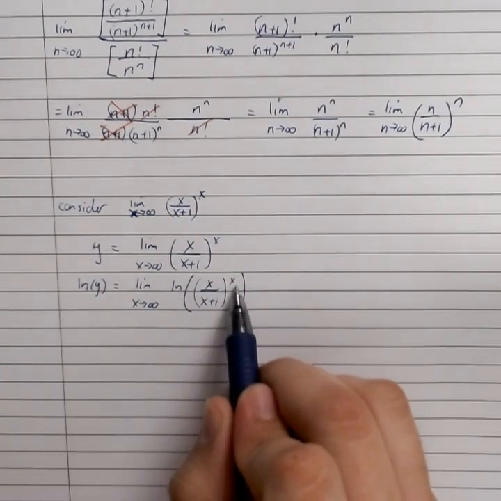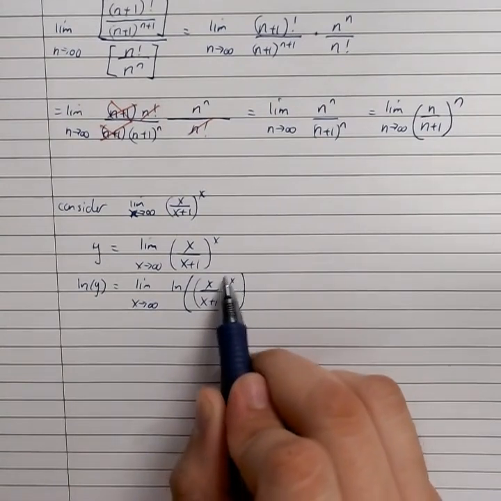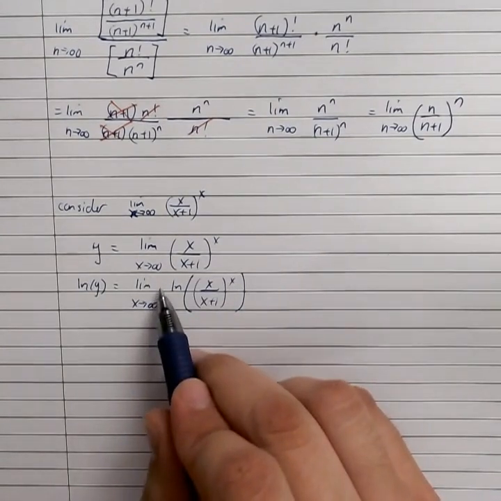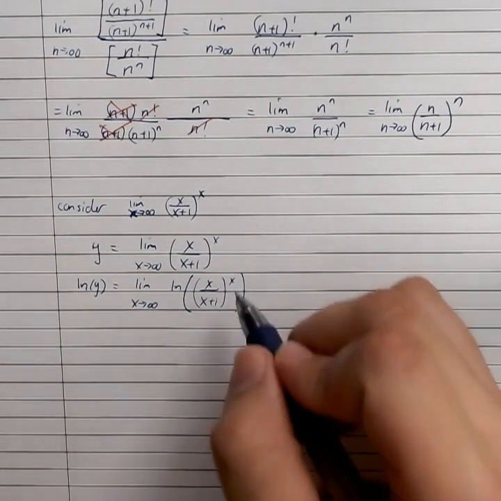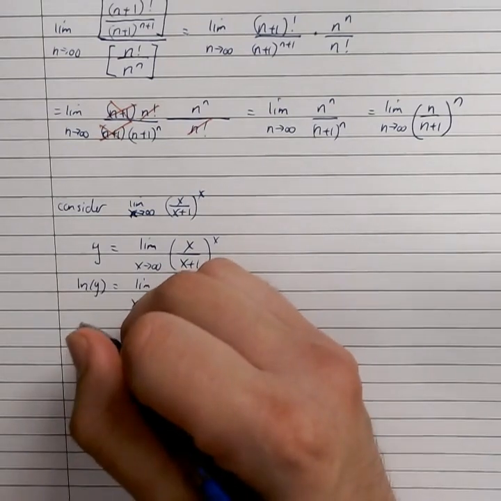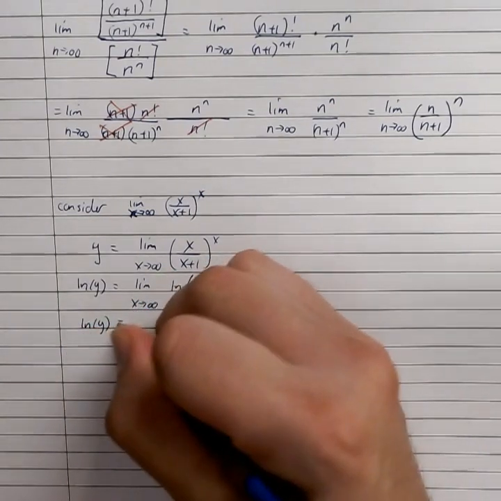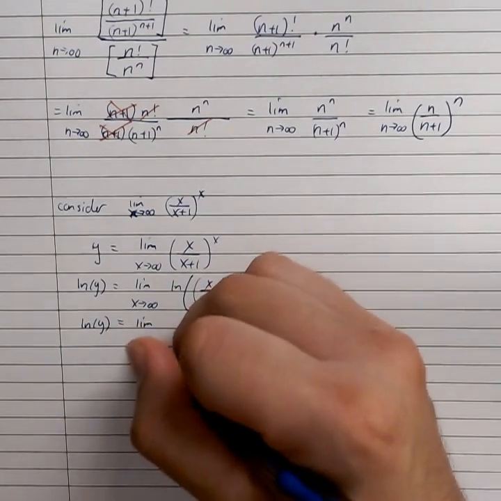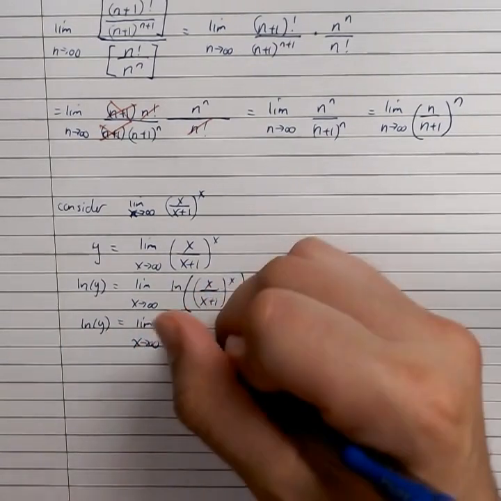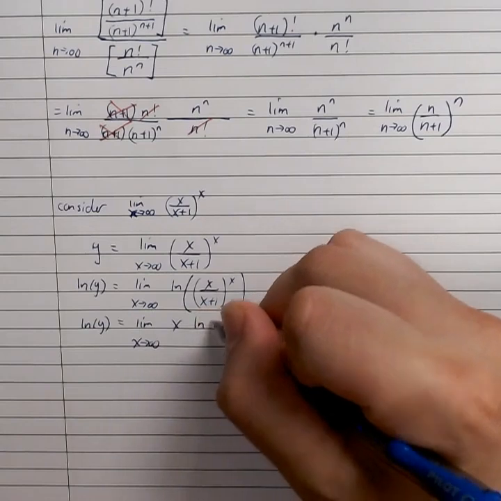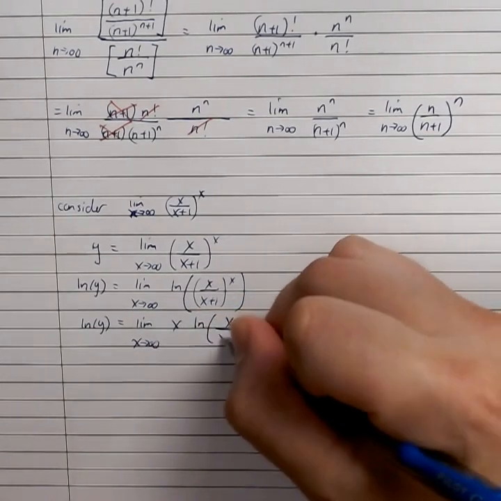But I have a property of logarithms that allows me to take the power and bring it outside as a constant, as a factor. So let's write this as the natural log of y equals the limit as x approaches infinity of x times the natural log of x over x plus 1.